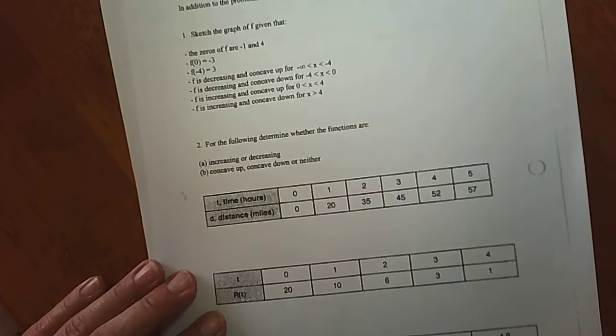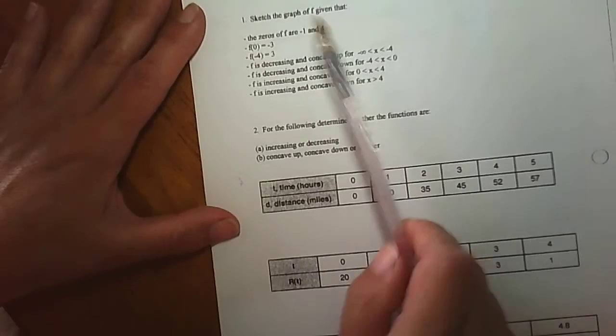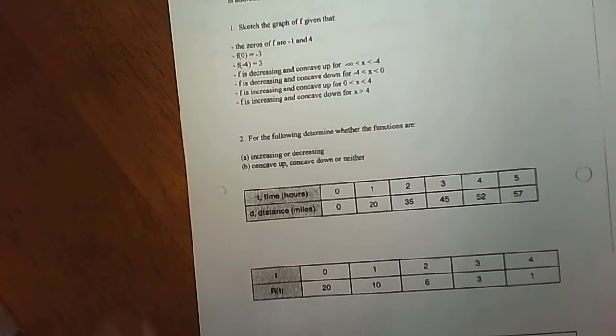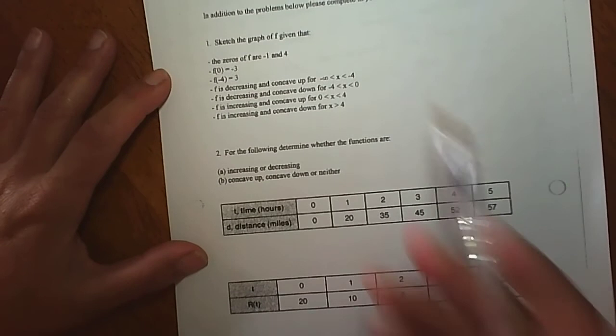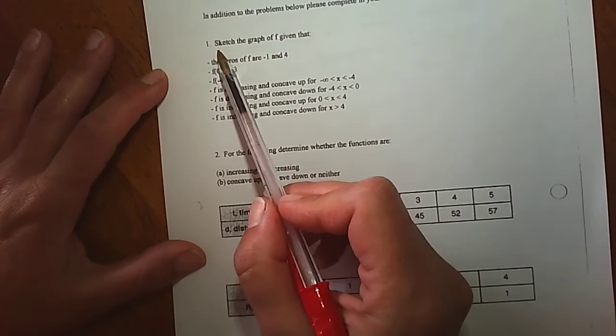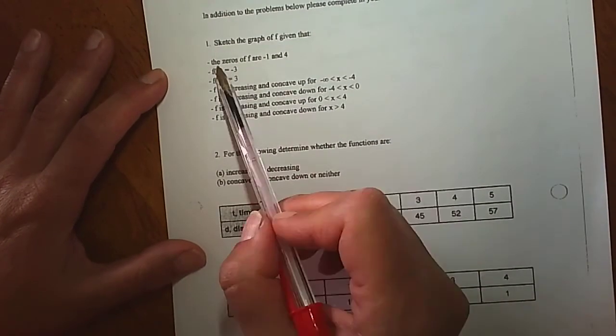Then on the second page, we had to sketch this. I don't know if you remember, you guys, this was literally like an assignment you guys did a few months ago. You want to graph this guy. Sketch the graph of f. So here we go.